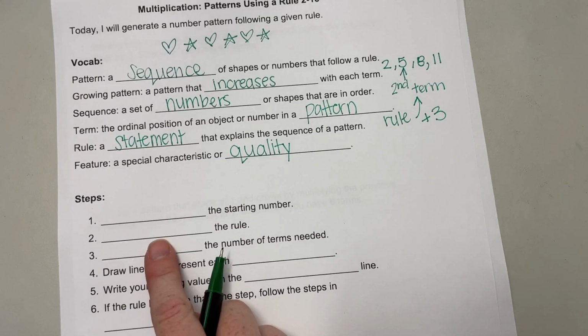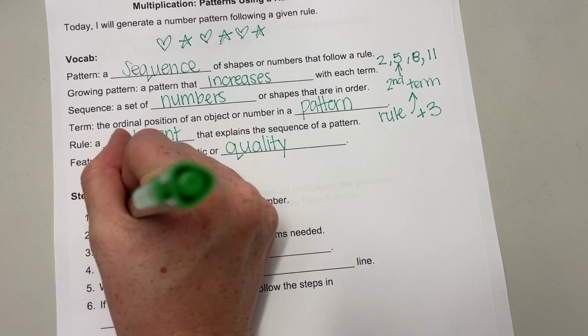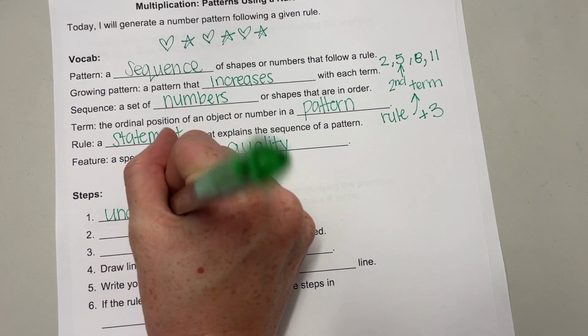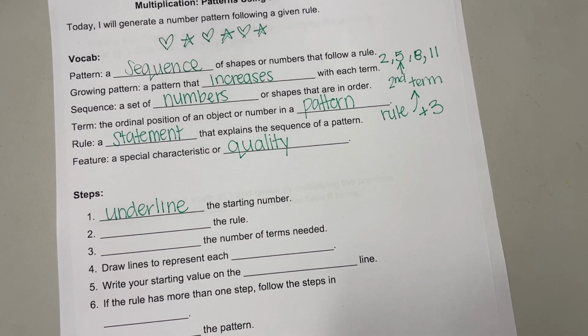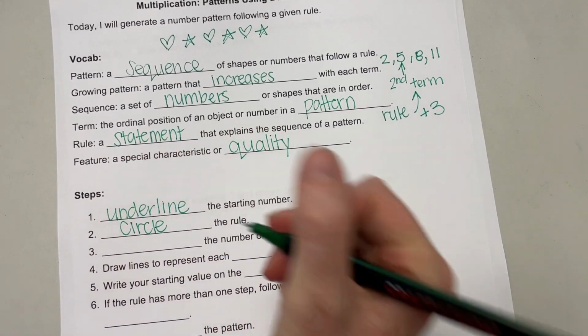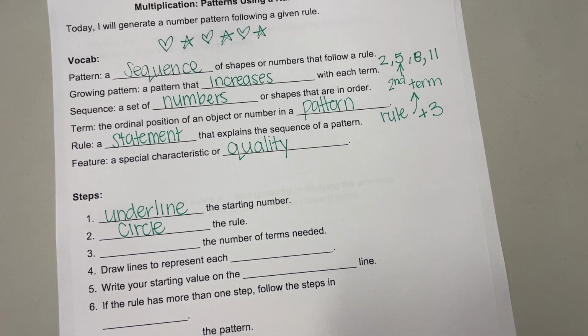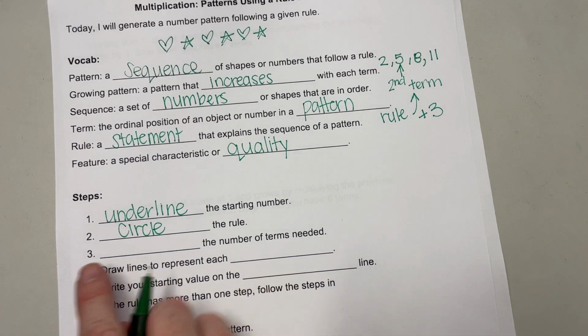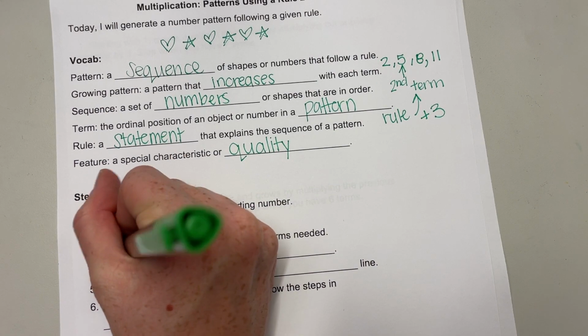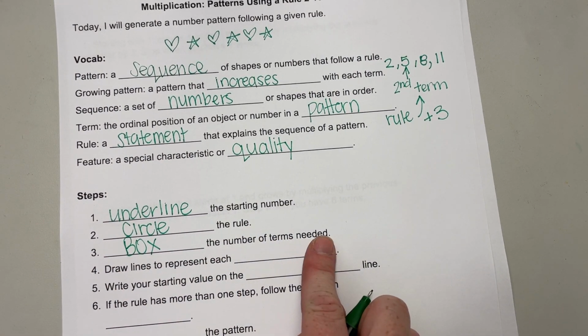Our steps for today: our first one is to underline the starting number. The second step is to circle the rule, and it's really important that we are underlining when it says underlining, we're circling when it says circling, and then step 3, box. Remember, you're boxing when it says box the number of terms needed.